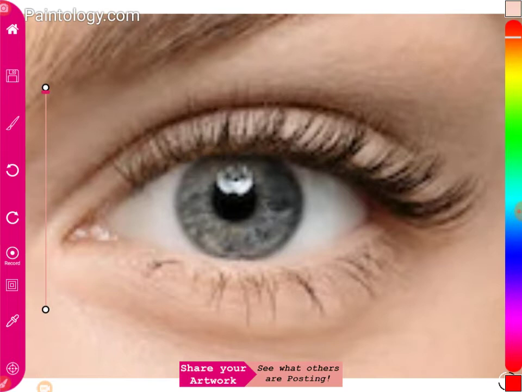So we're going to do a drawing of an eye, and the eye is an interesting subject to draw mainly because of its features: the reflection, the pupil, the highly detailed iris, the eyelashes, and the shadows formed around the eye. So it's actually very good practice to draw an eye.